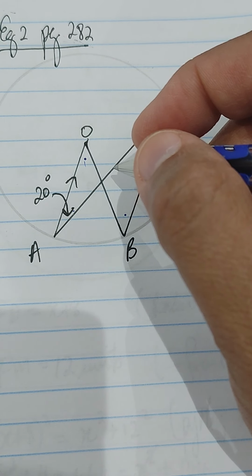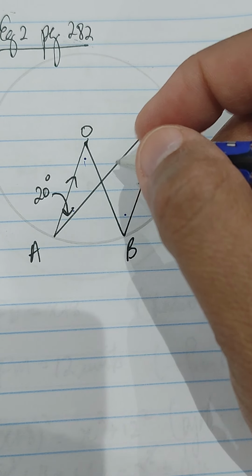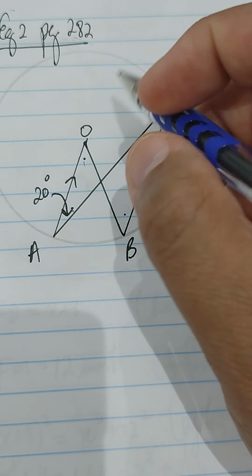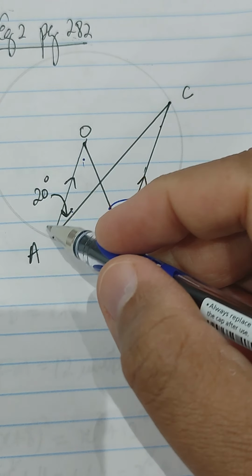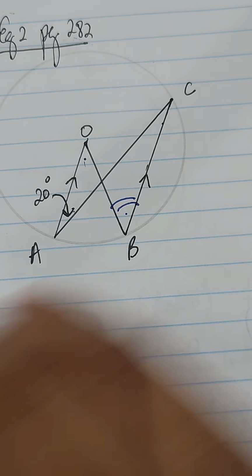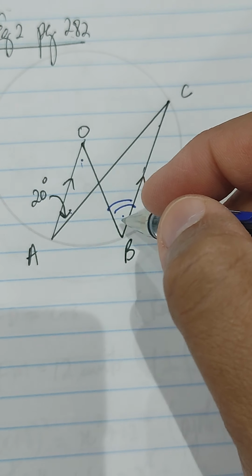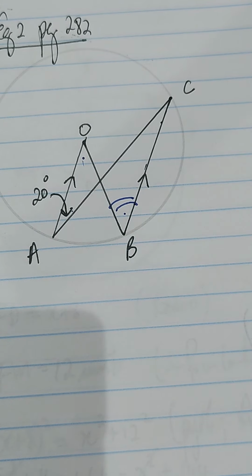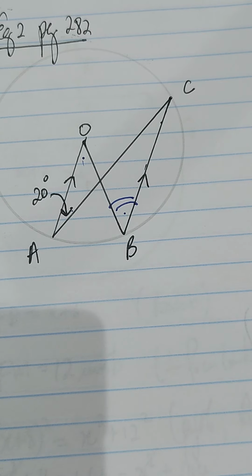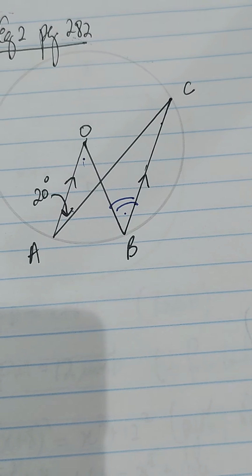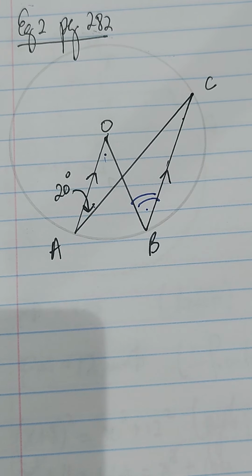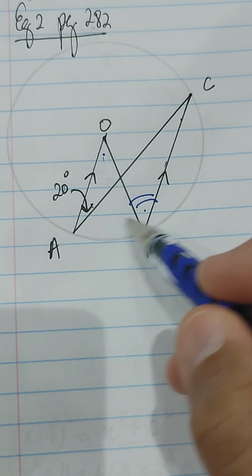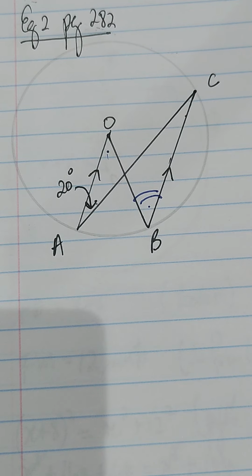We are then told that OB and AC are drawn. We are told that angle A is 20 degrees. You must prove that angle B is double angle A. To prove that, if we prove that angle B is 40 degrees, we've done the job. Why? Because angle A is defined already as 20. So 2 times 20 is going to give us 40 degrees.